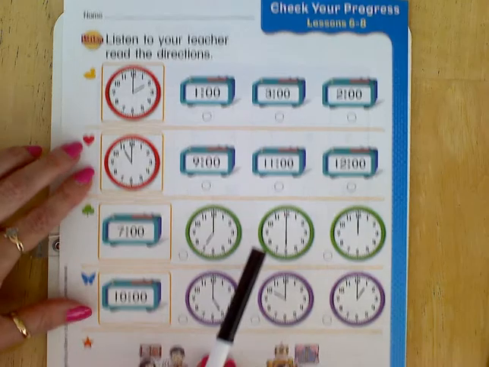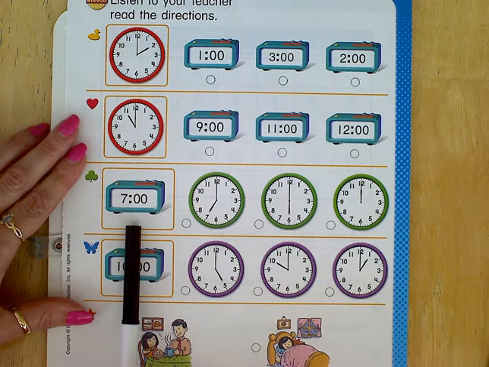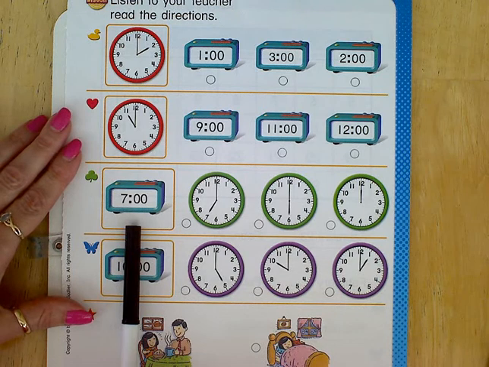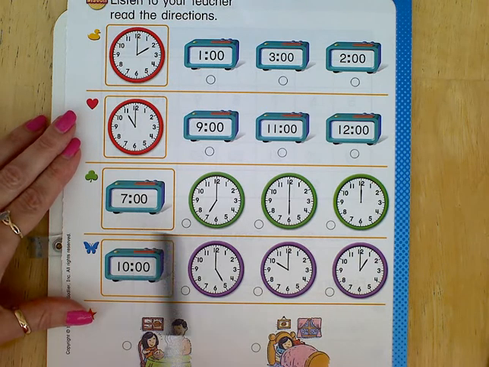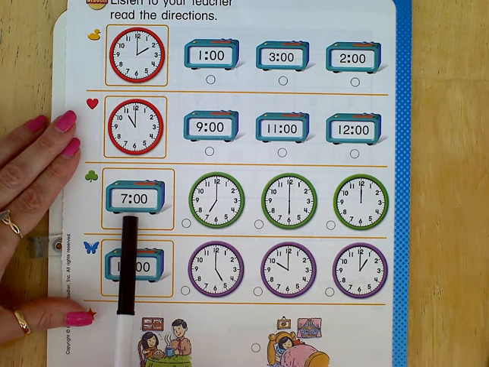Now we're going to go to the shamrock row. We're just going to do it the opposite way. In the shamrock row, we have the digital clock. Read what time it is. Now, could you find which analog clock has the same time as this digital clock? Please color the dot now.